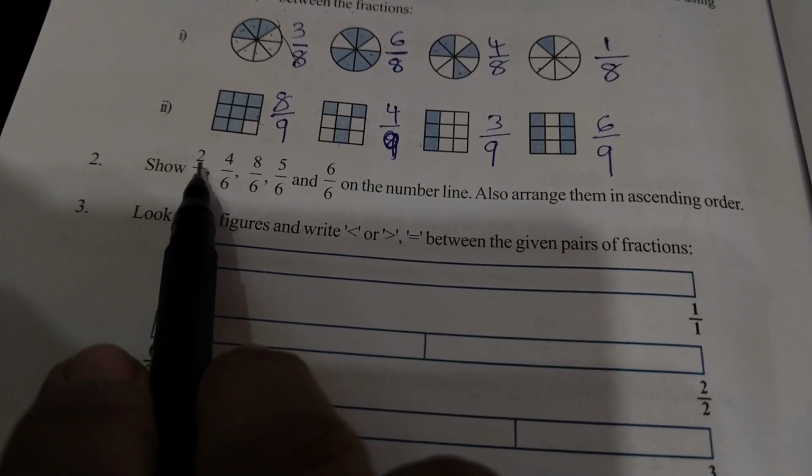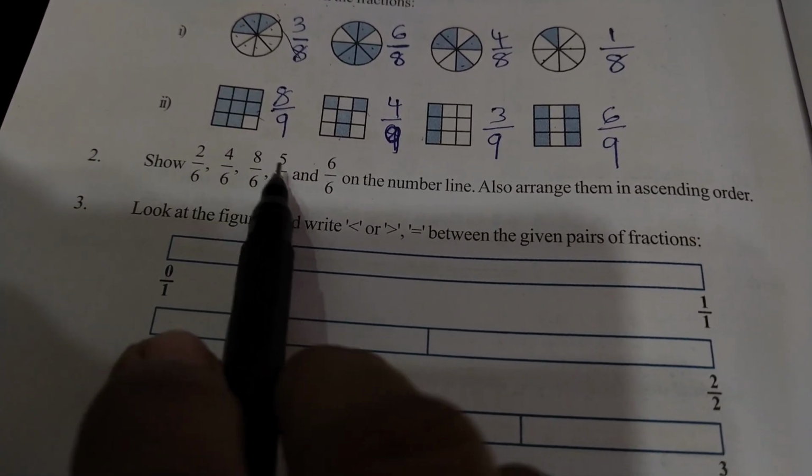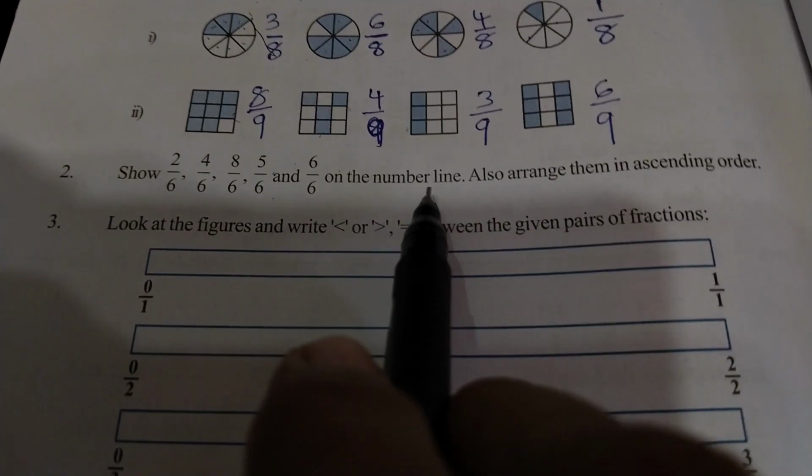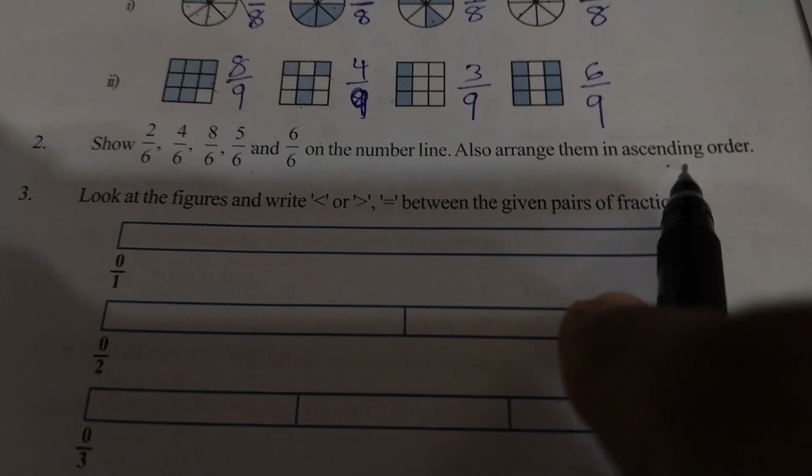So next, question number 2. Show 2 by 6, 4 by 6, 8 by 6, 5 by 6, 6 by 6 on the number line, and also arrange them in ascending order. Okay, this is the given question.